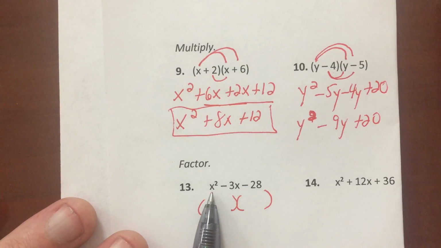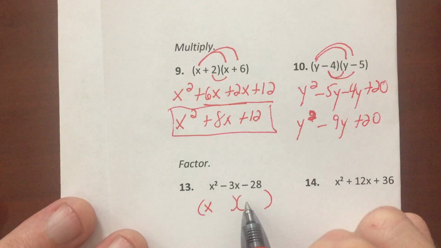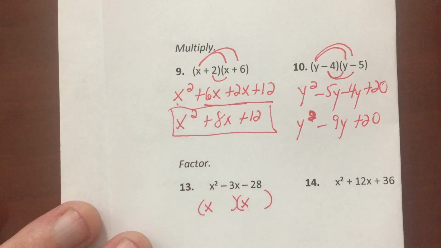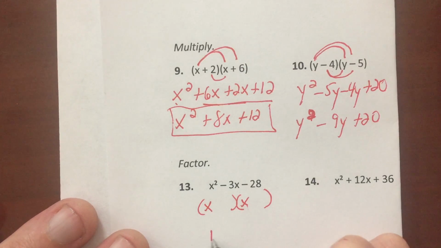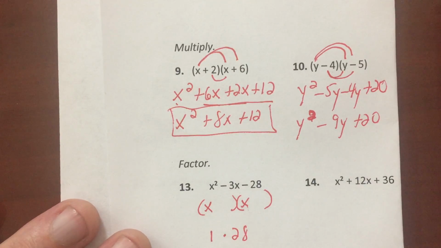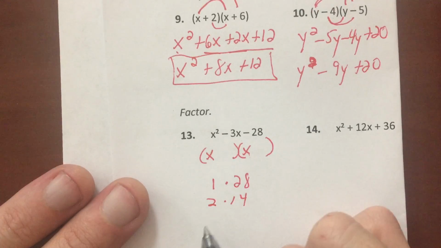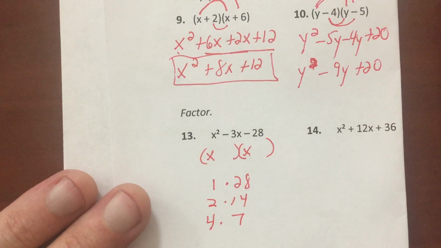And to get x squared, that first term, that was easy. That had to have been x times x, the same way it's x times x up here to give us x squared. But to get the number 28, well, that could have been a few things. It could have been 1 times 28, or 2 times 14 makes 28. And so does 4 times 7.